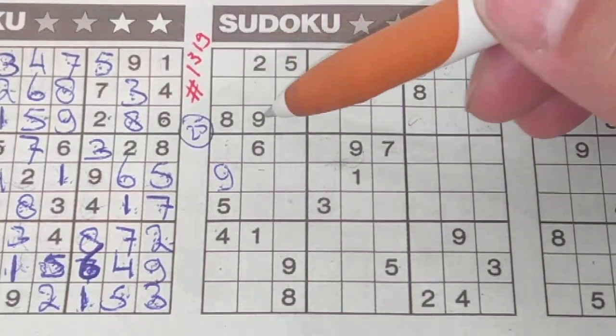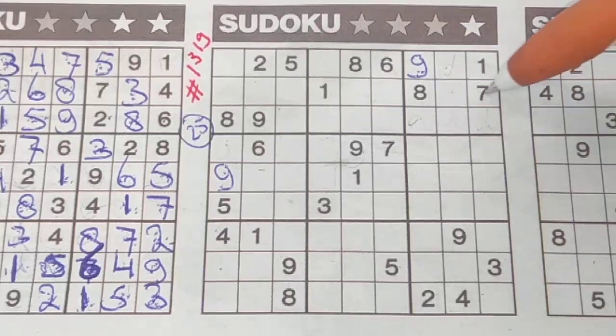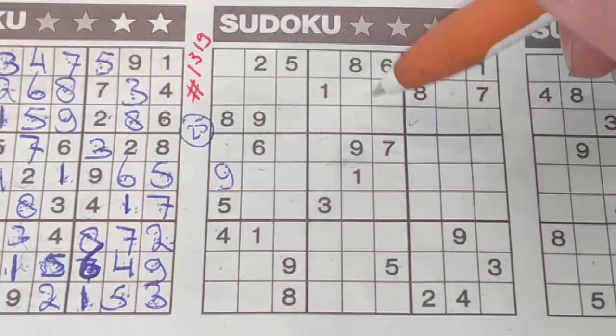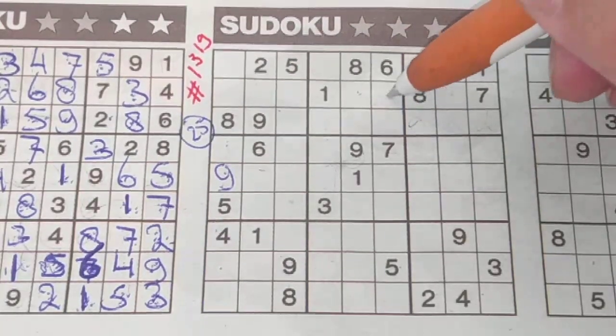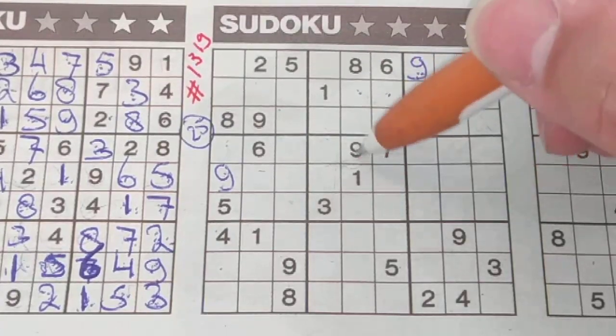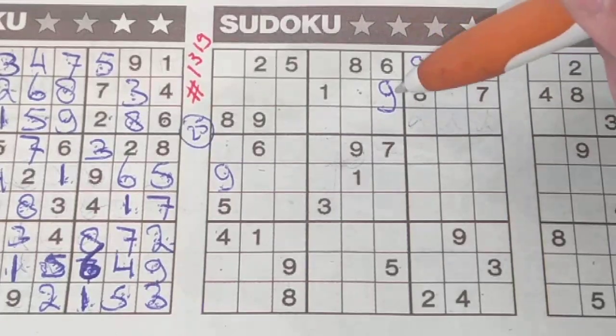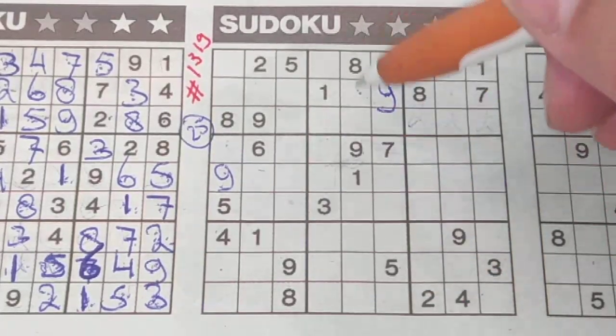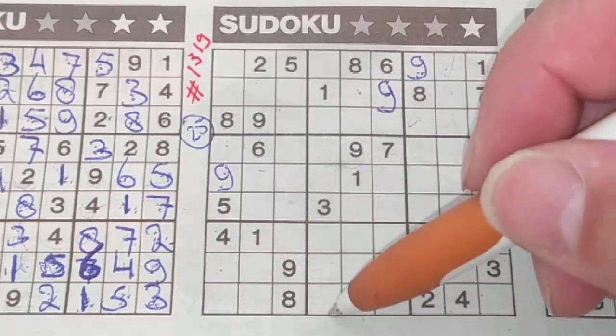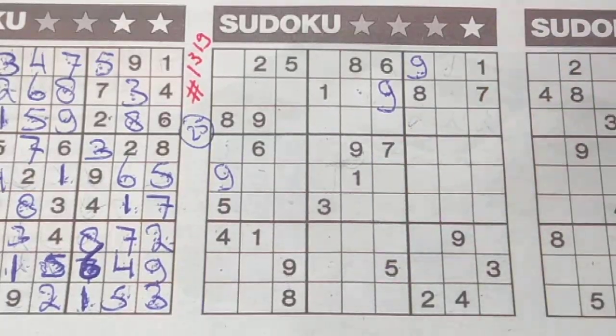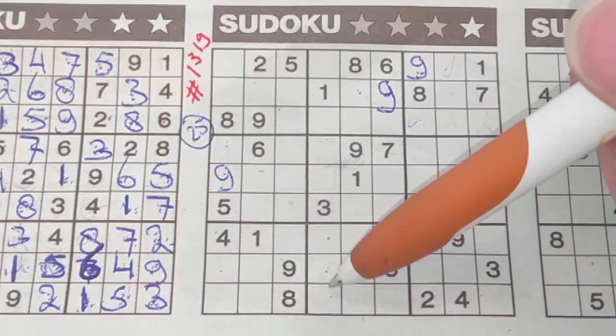9 in this row, 9 in the third row, so in the second row, the row between, the only two places for the 9 are here or there. We see here 9. No 9 there, so 9 should be there. 9 in this column, 9 in the middle column, so in that column the only 3 places for the 9 are here or there.